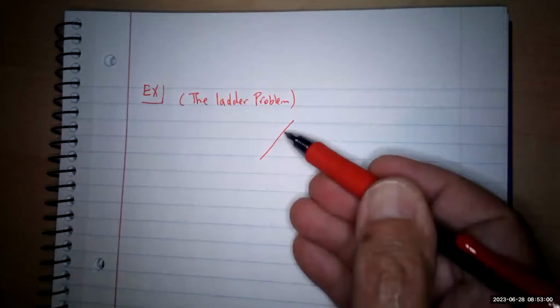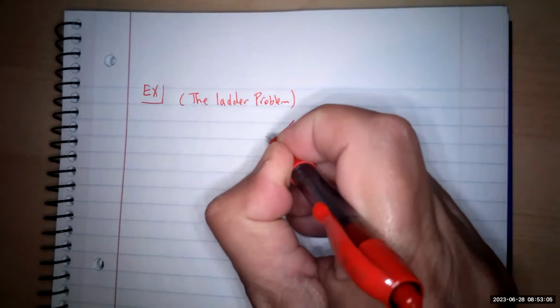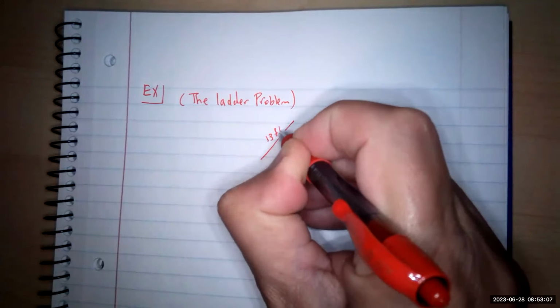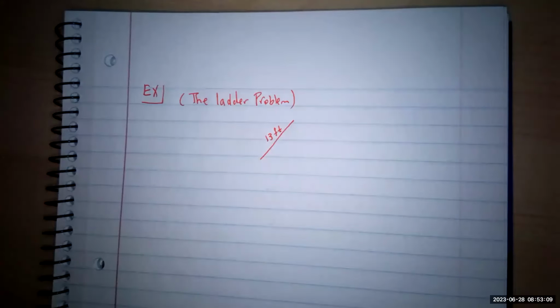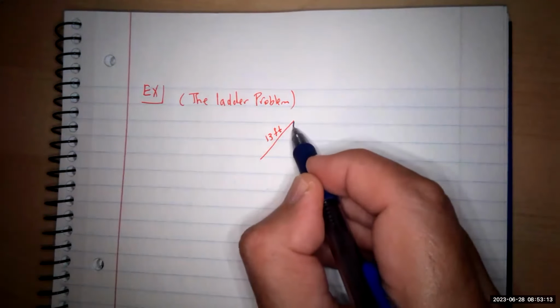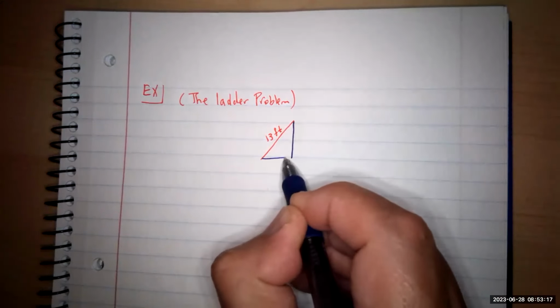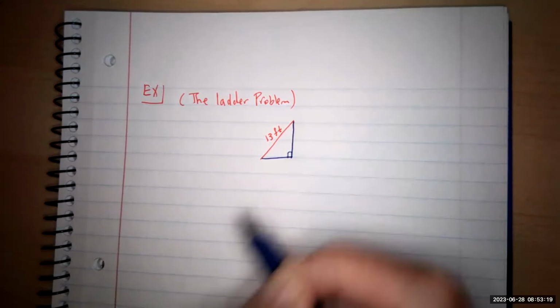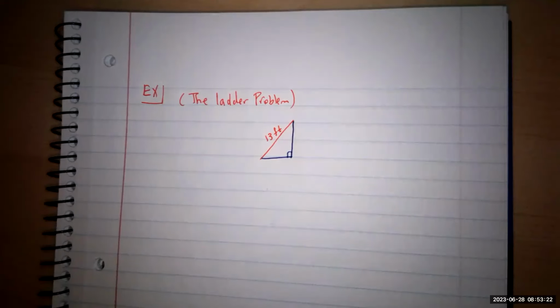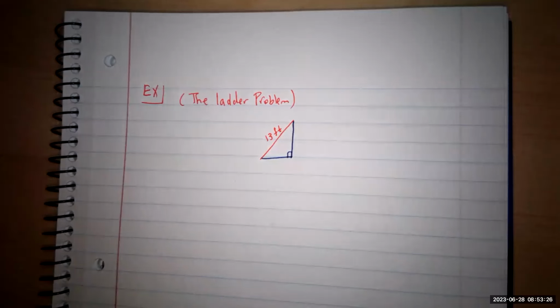Okay, they usually give you the length of the ladder. In this problem, the length would be 13 feet. Okay, that's a ladder. You lean it against the wall. So this is going to be the wall, and this is going to be your ladder. And this length would be it.